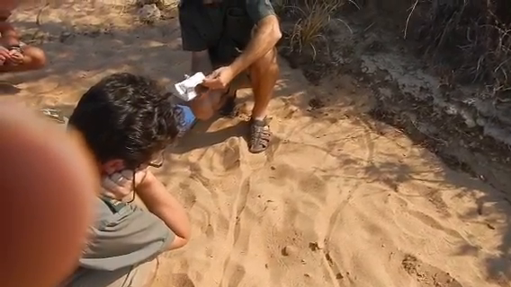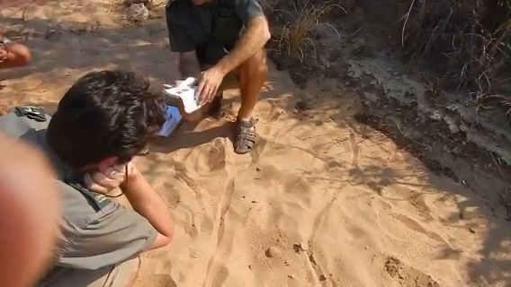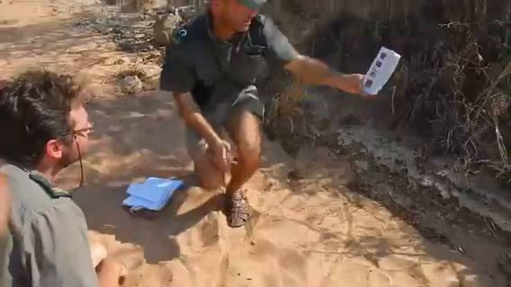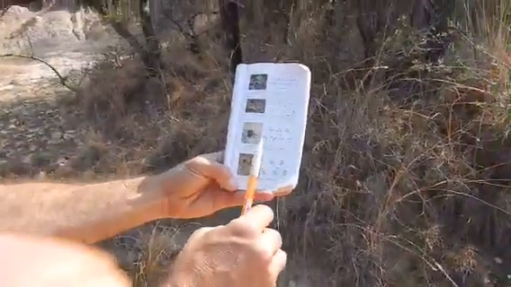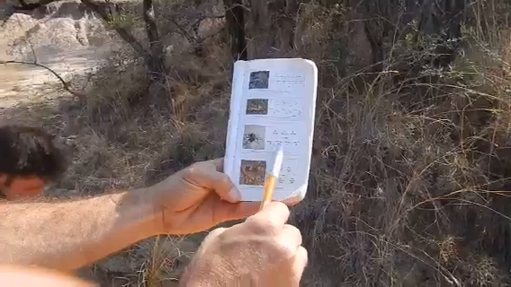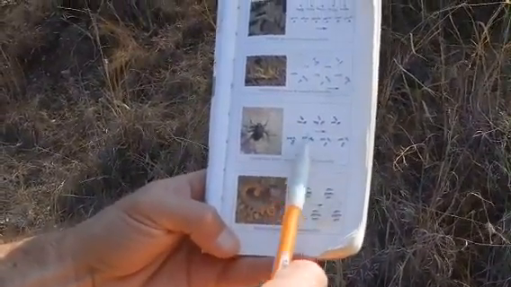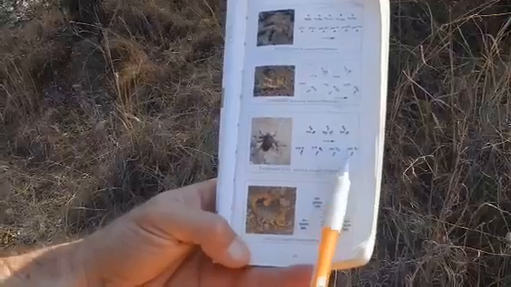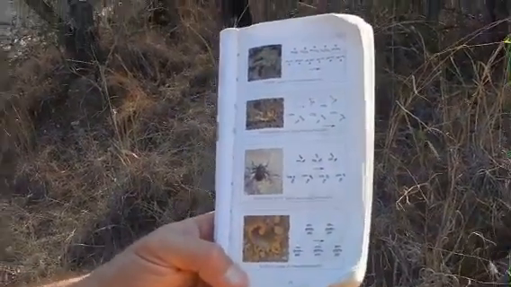The beetle, if we just look at the beetle print, the tenebrionid beetle, being an insect, it's got three feet on either side of the body, total six legs.